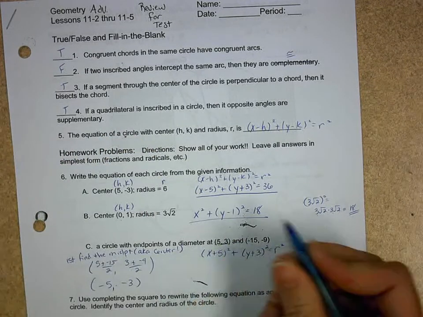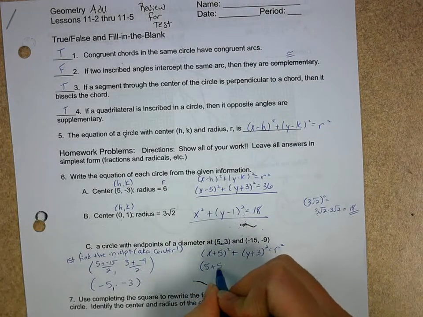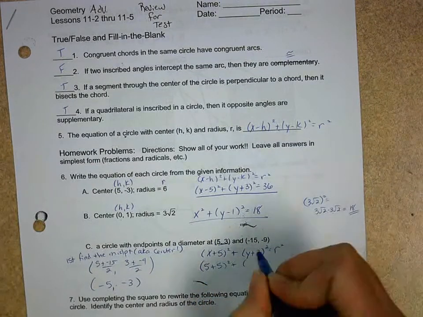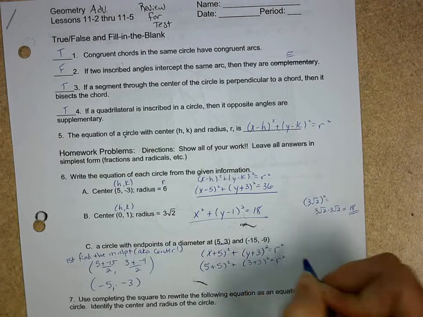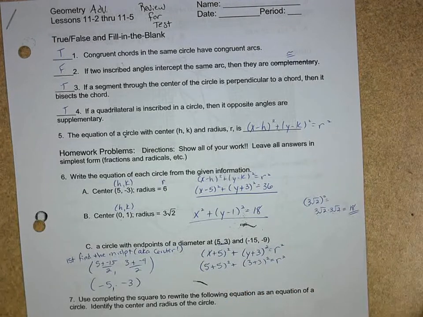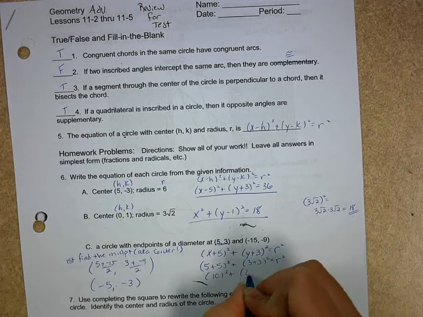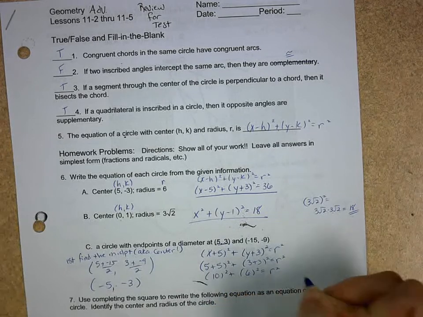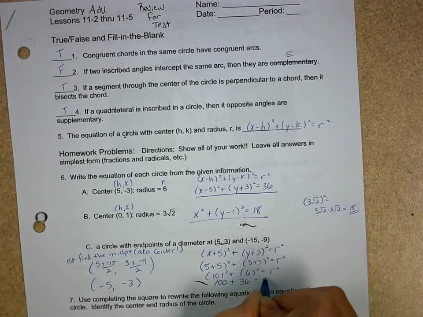So I'm going to pick the first point as my x and my y because I know they work in this equation. So I go 5 plus 5 squared, and then here I'm going to end up going 3 plus 3 squared. Now some of you did this a lot in Algebra 1, and this was the thought process behind that. So I get 10 squared plus 6 squared equals the radius squared. So that's 100 plus 36. Your radius squared is 136.